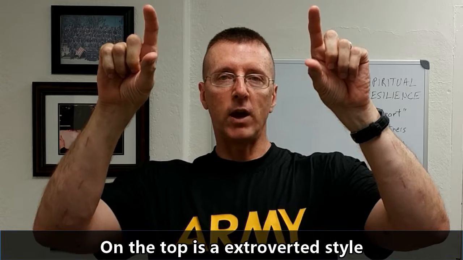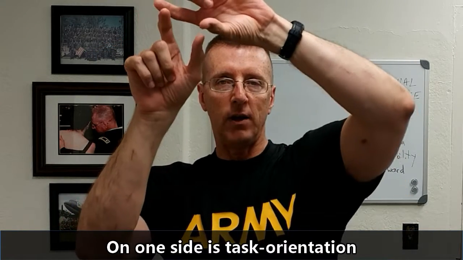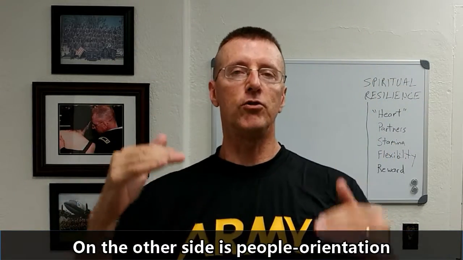Now, what do I mean by that? Well, if you've watched the first video, you remember that there's a box and there's that XY axis, and there are the four different personality styles. On the top is an extroverted style. On the bottom is introverted. On one side is task orientation. On the other side of the box is people orientation.